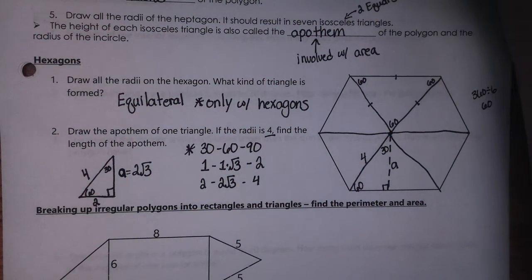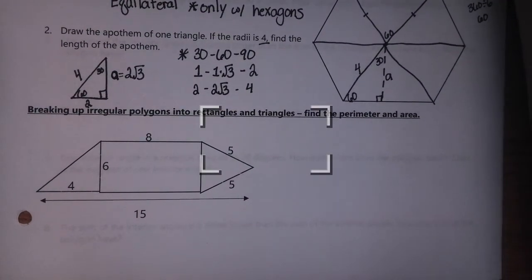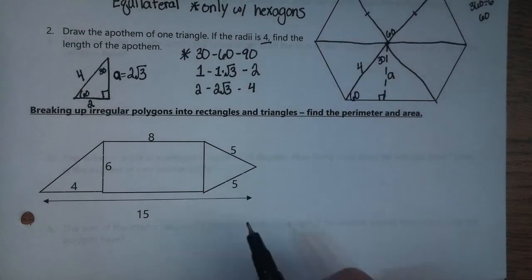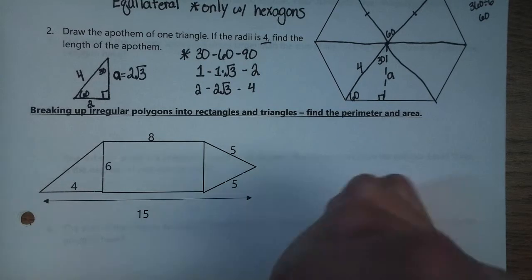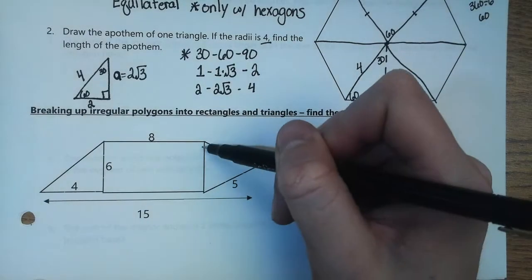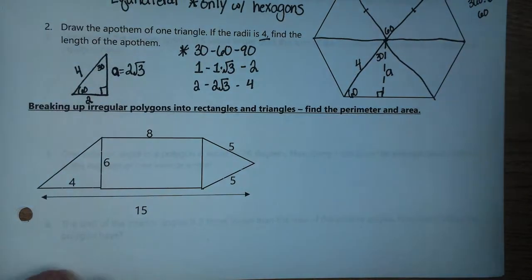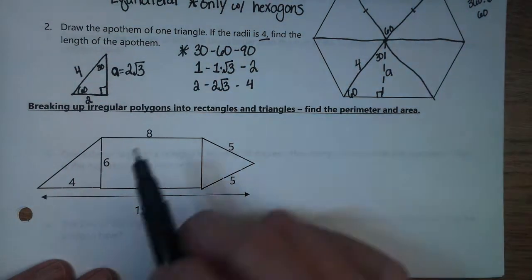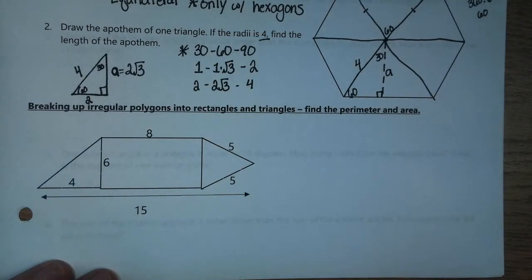This next section talks about breaking up irregular polygons. So all along we've been talking about regular ones. Here we are going to break up this irregular polygon into rectangles and triangles to find the perimeter and area. So I've already broken it up into a rectangle in the middle and 2 triangles on either side. So we have to find the area of all three of these, add it together, and that's going to be the area of the whole shape.